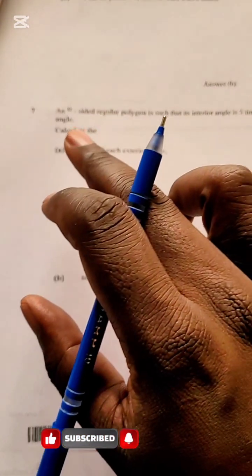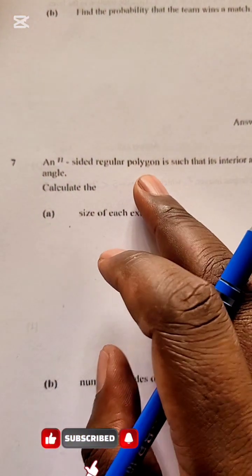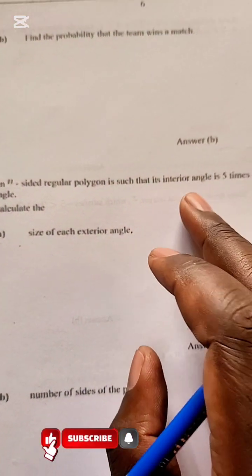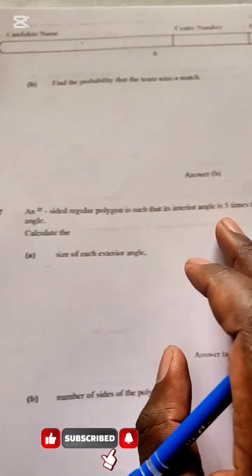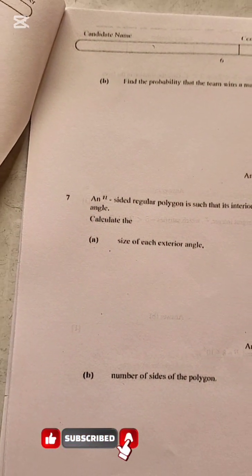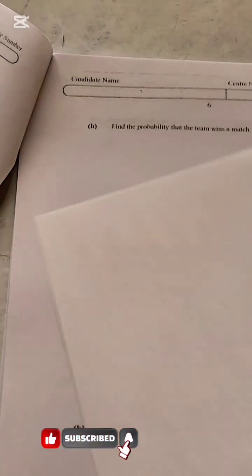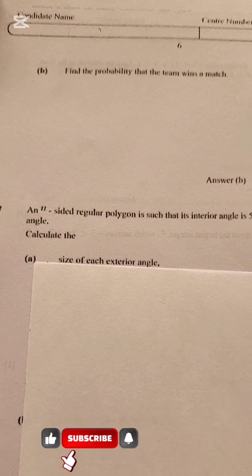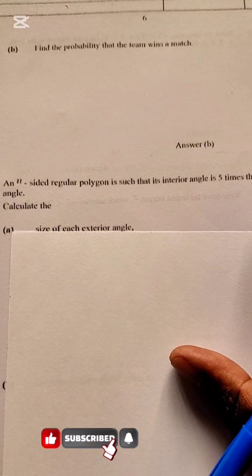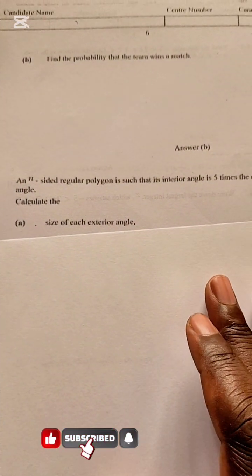Okay, so question number 7. An n-sided polygon is such that its interior angle is 5 times the exterior angle. Its interior angle is 5 times its exterior angle.